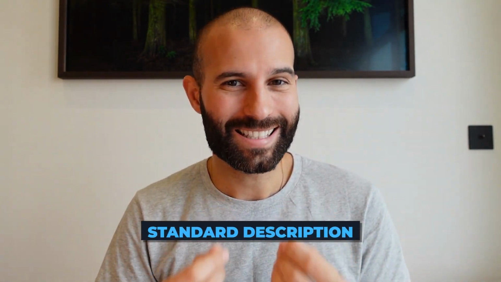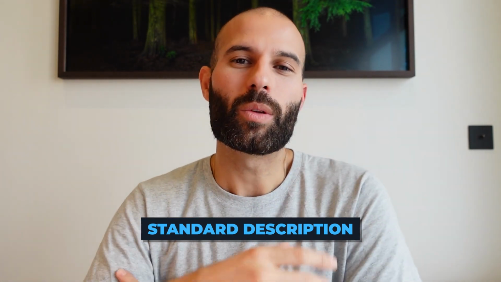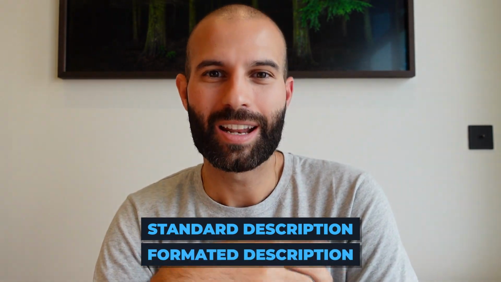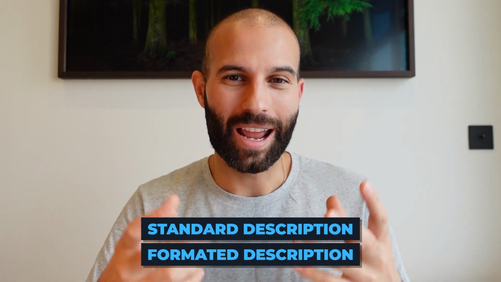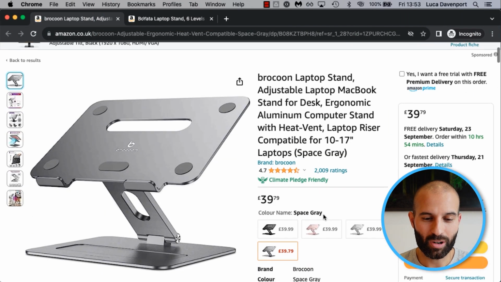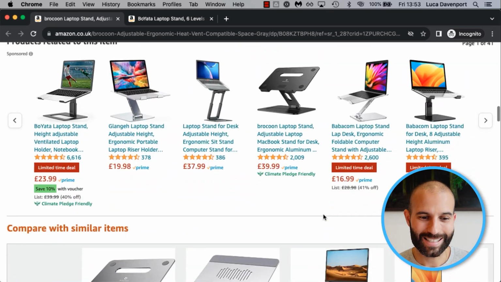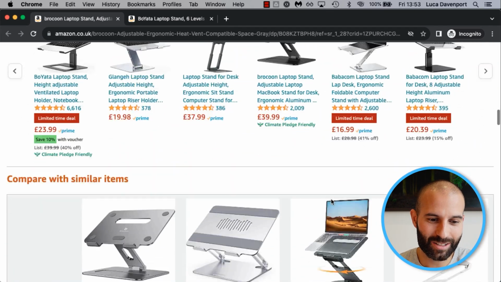The first is a standard text description, or the second is a formatted description that has images in it, that is called A+ content. So let me show you what both these two options look like. If I scroll down on this product listing, I'll show you an example of what a standard product description, just with text, looks like.